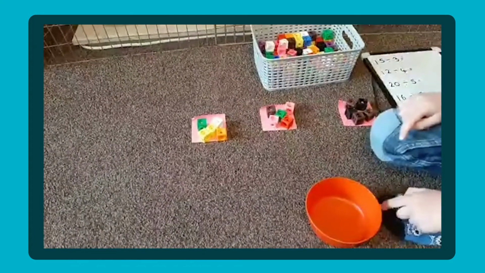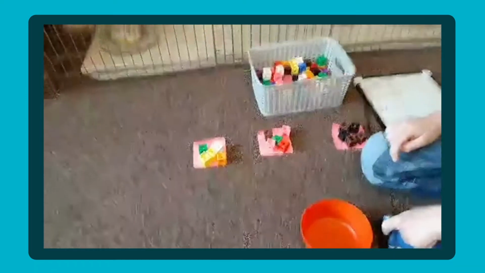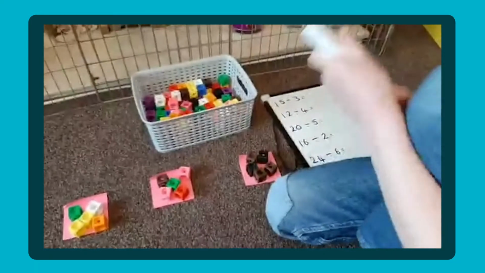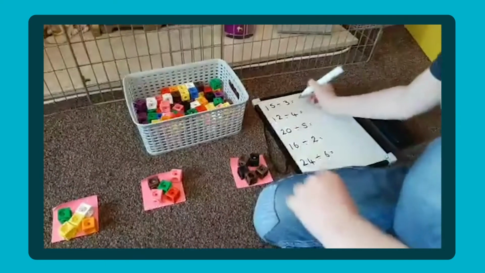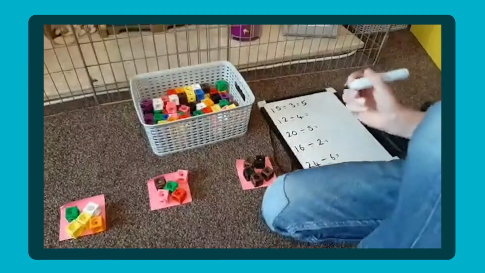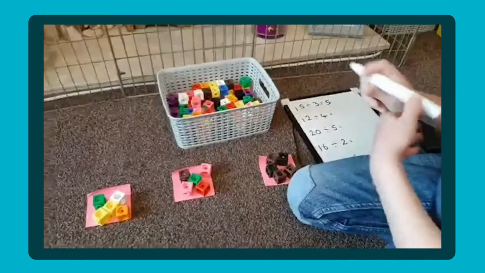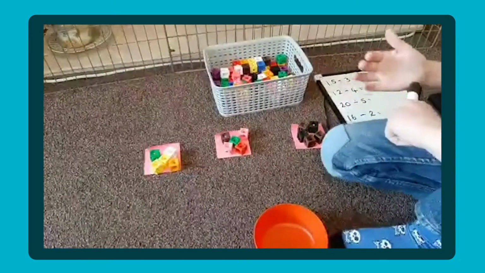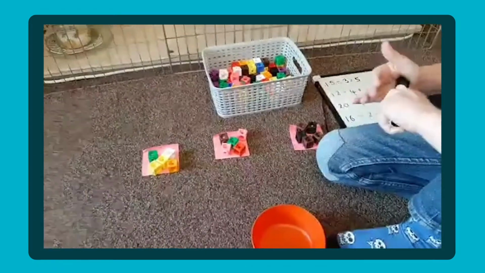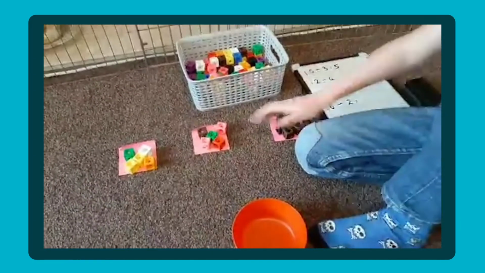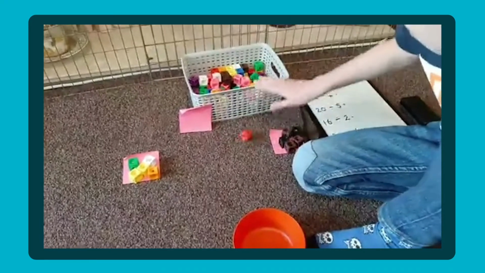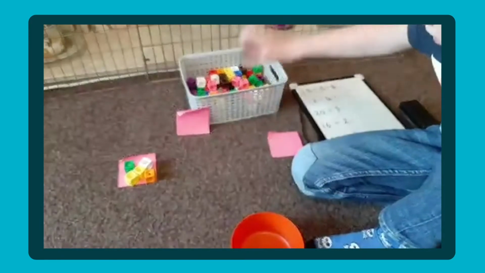So how many have we got in each group? 5. There's 5 in each group, isn't there? We've shared them equally. So what's our answer going to be on our number sentence, Noah? So we've got 15 and we've shared that into 3 groups, and there are 5 in each group. Well done. So can you put the cubes back in the basket? And we'll just have a quick look at the next one.